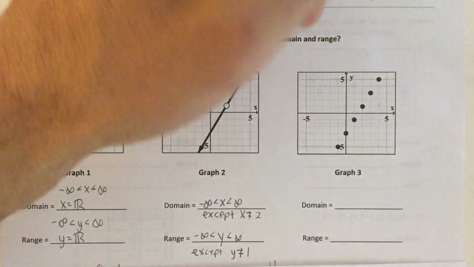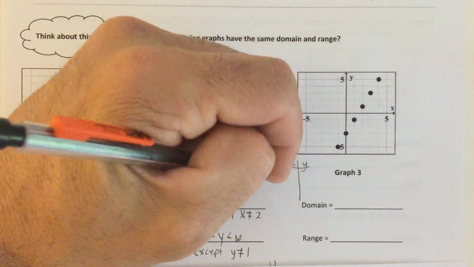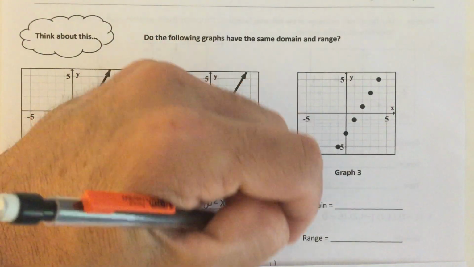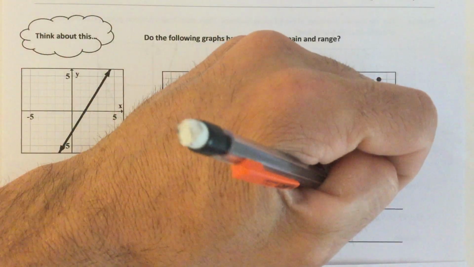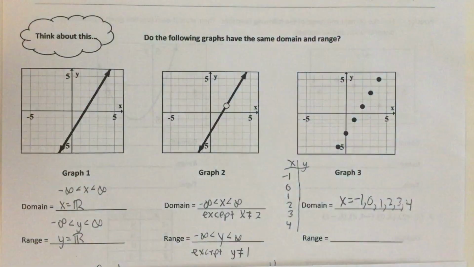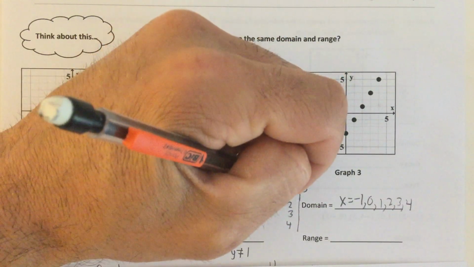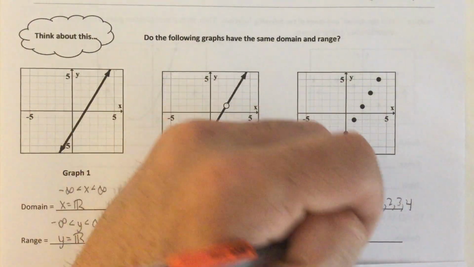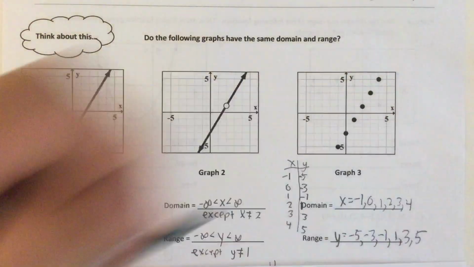And then graph 3, those are just separate points. And so what I would do there is make this into a table. So that's x values negative 1, 0, 1, 2, 3, and 4. So that's how I'd write my domain: x equals negative 1, 0, 1, 2, 3, and 4. Then my y values for that are 5, 3, negative 5, negative 3, negative 1, 1, 3, and 5. And so I just write those for my range: y equals negative 5, negative 3, negative 1, 1, 3, 5.